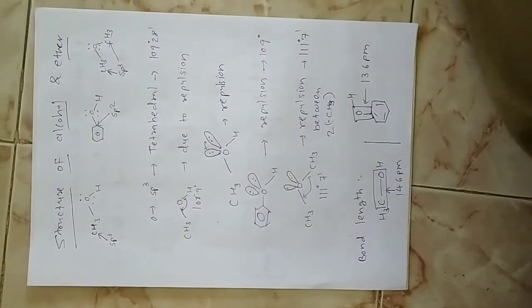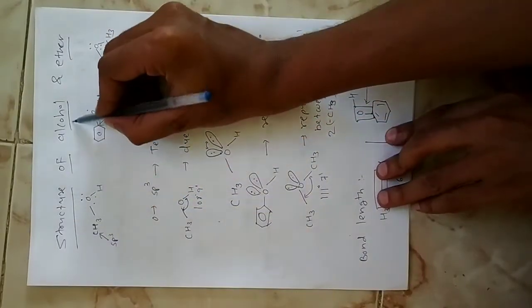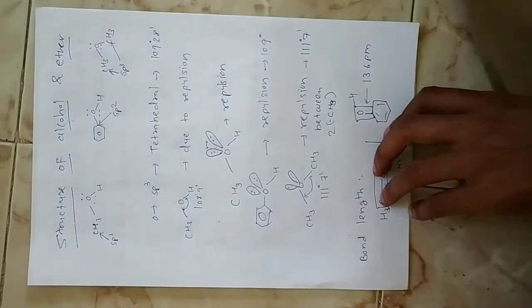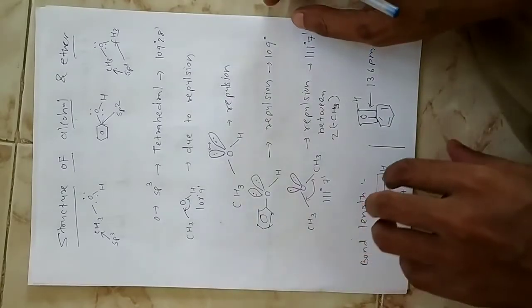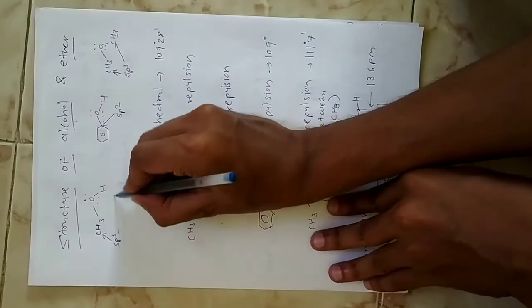Today we are going to discuss the structure of alcohol and ether group. How is the structure of alcohol and ether group? That is what we are going to learn today. You can see this structure.